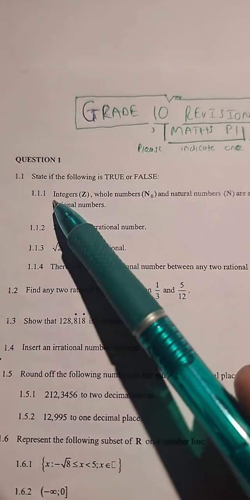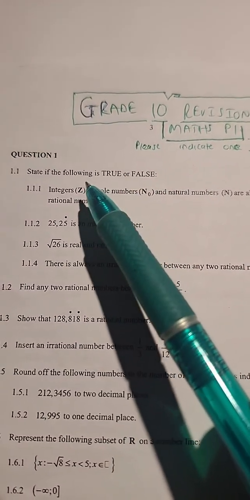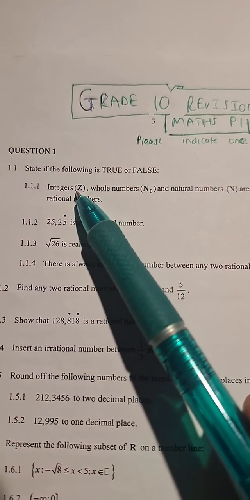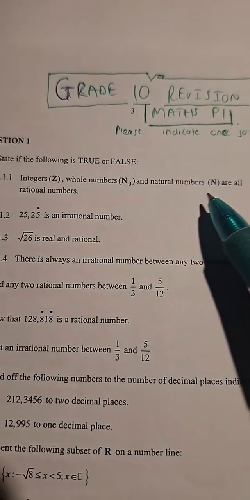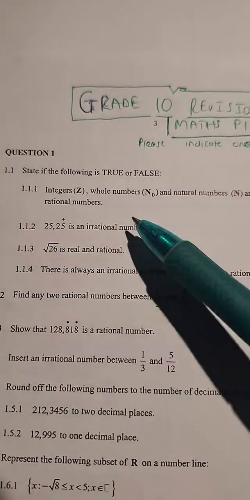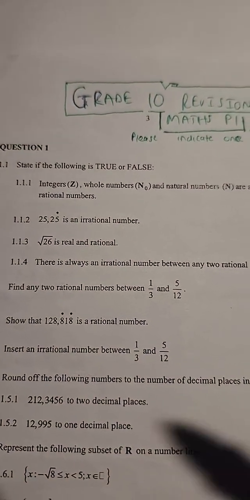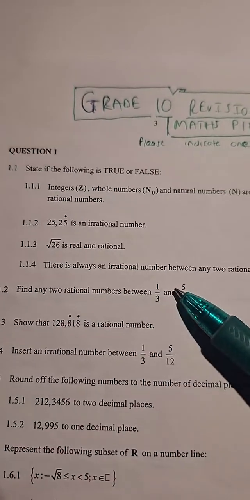Underneath number systems you have integers, whole numbers, natural numbers. You must know the difference between a rational and an irrational number, what is real and non-real. You need to understand the number system.